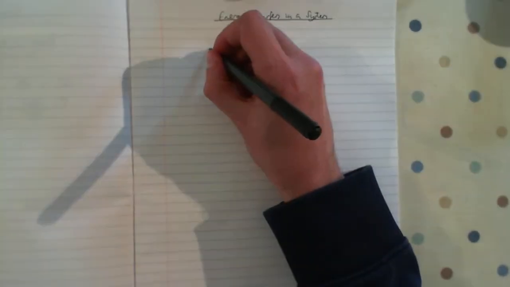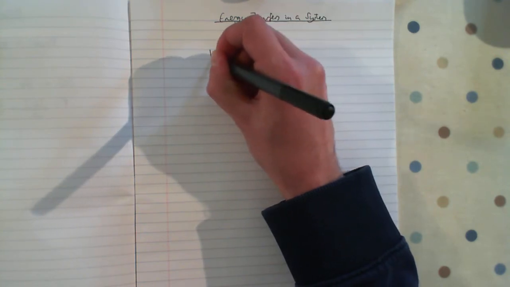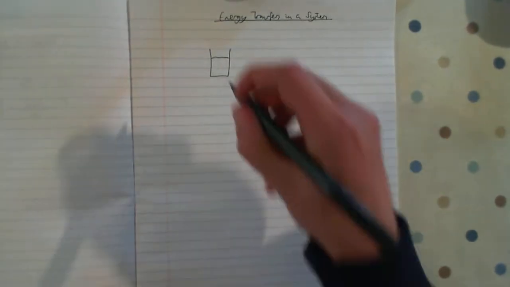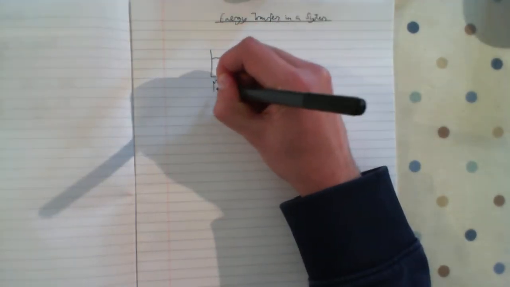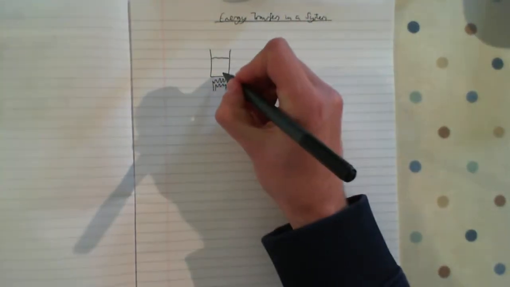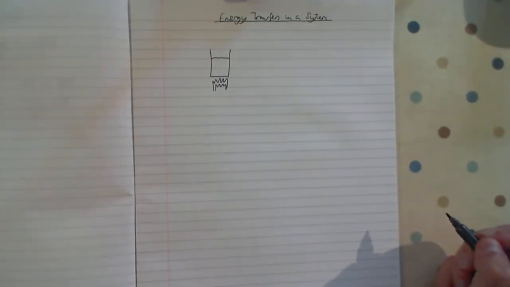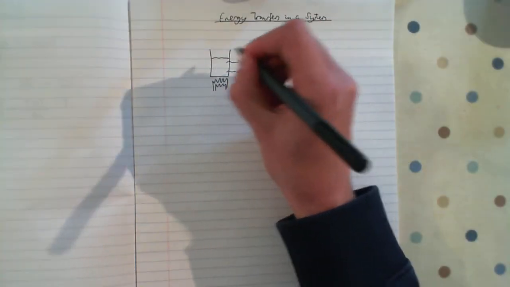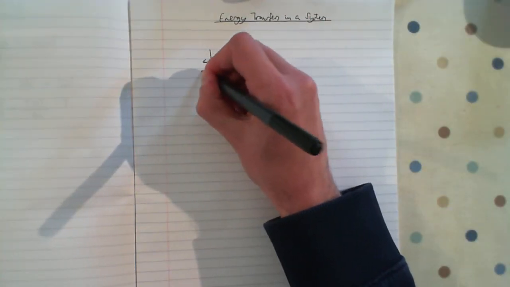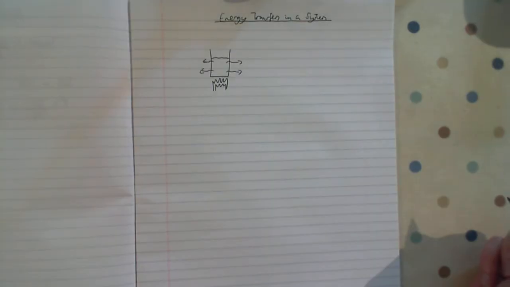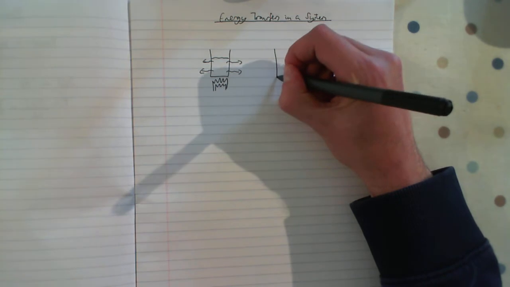For example, if I've got a beaker of water and I'm heating it up, so let's say I'm heating it up using a Bunsen flame underneath it, the water is increasing in thermal energy. But as that's happening, we are dissipating energy to the surroundings, which are represented by these arrows. And we can reduce this by using insulation.